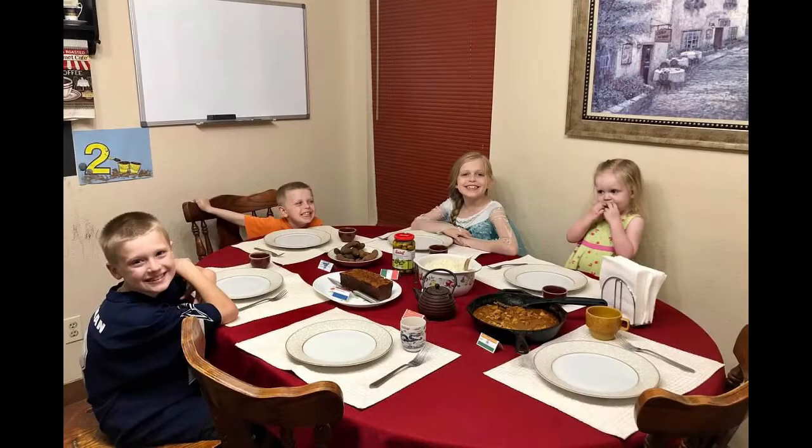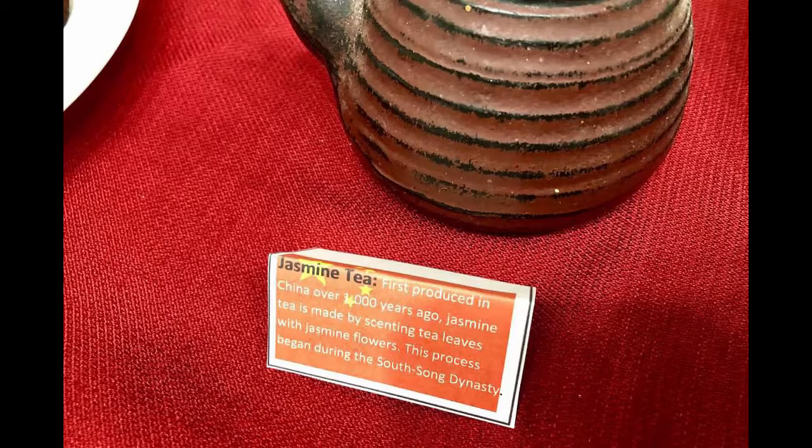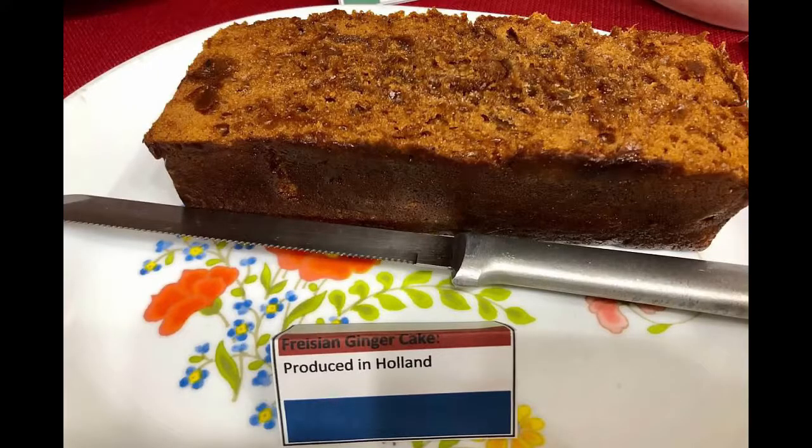We had a dinner that evening with foods from all over the world, and I set up place cards saying what the food was and what country or region it was from. I got some things I knew the kids would like, and then we tried some new stuff that they may or may not like. But that was a lot of fun for the kids, and that was a huge success.